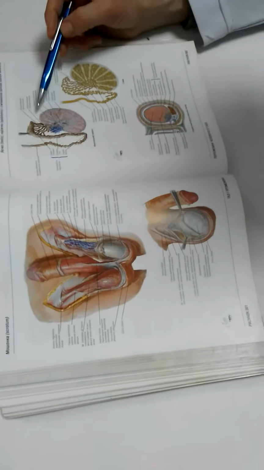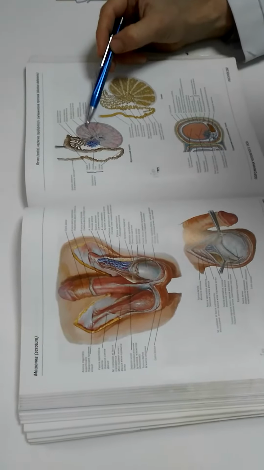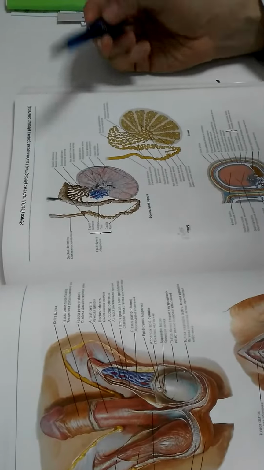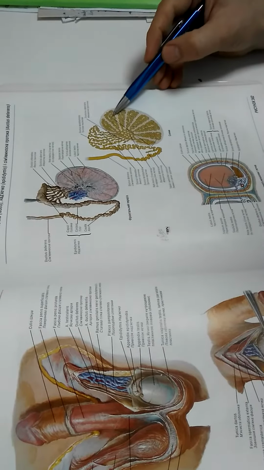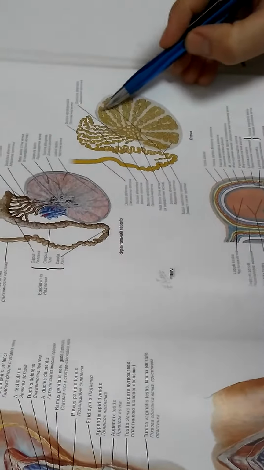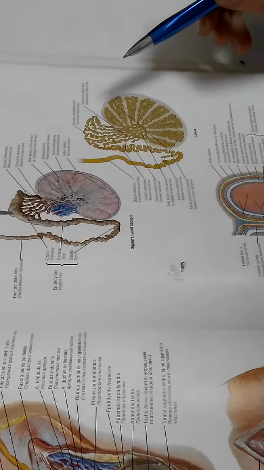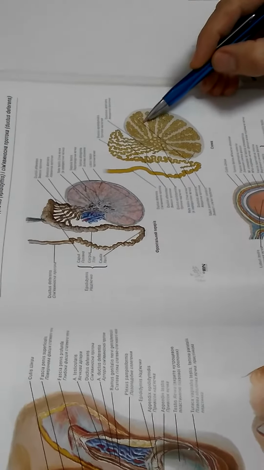Outside, it is covered with the tunica albuginea, the white color, which gives trabeculae, septa, which separate it into lobuli testis. Each lobe consists of tubules. We have convoluted tubules at the peripheral part, which continue with the straight tubules. Tubuli seminiferi contorti here and tubuli seminiferi recti. The place of appearance of spermatozoa are the tubuli seminiferi contorti. All other structures are a passage for the spermatozoa.